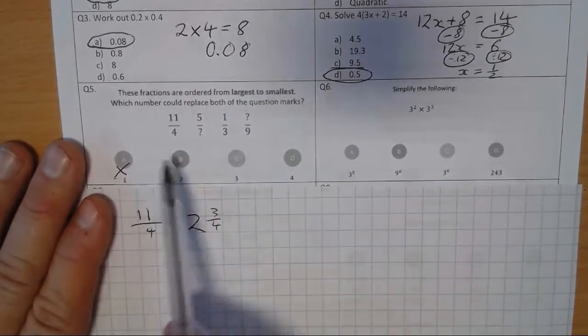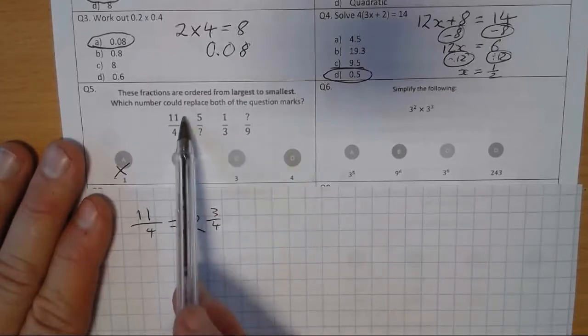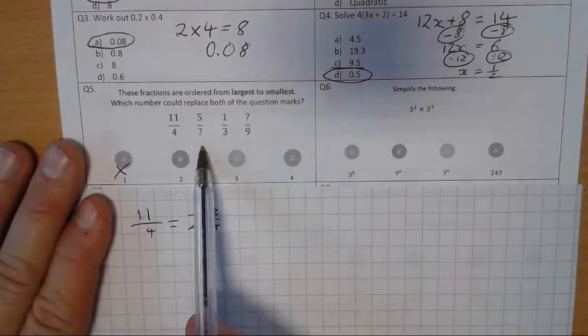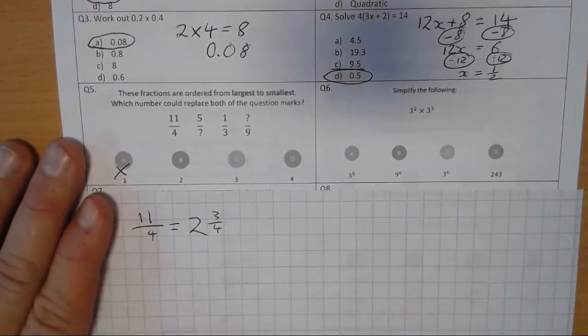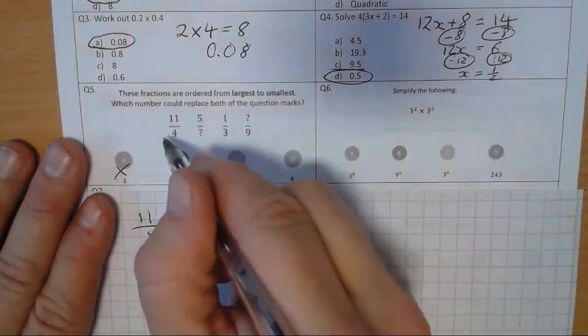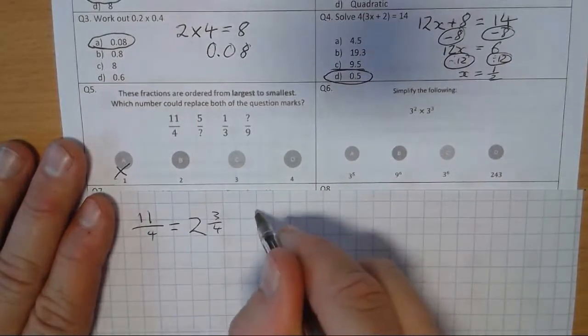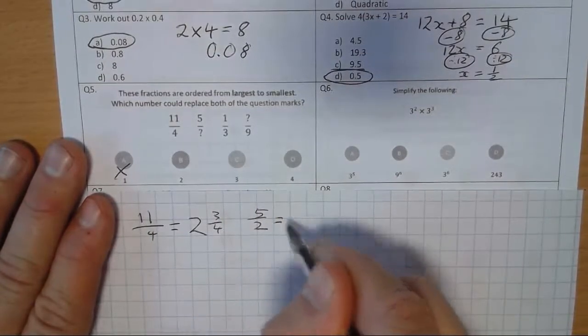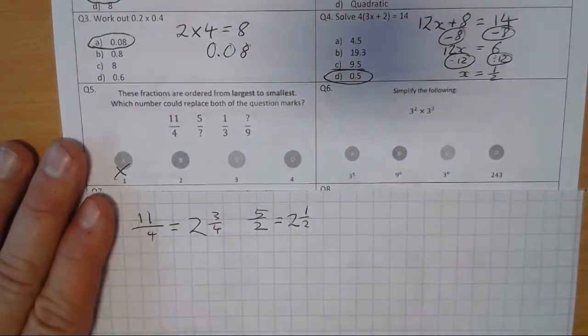Because it would be going up, and I know that should be going down. It would be going up here if we went from 2 3/4 to 5 over 1. So I need to look at 2. And I would just go through them like this. So let's think about 2. 2 3/4 is this one. Then 5, if it was 5 over 2, that's the same as 2 wholes and a half. Well, that is going down so far.